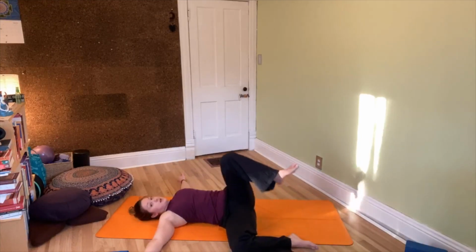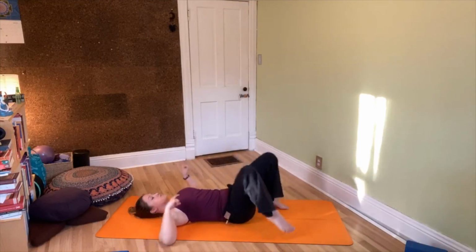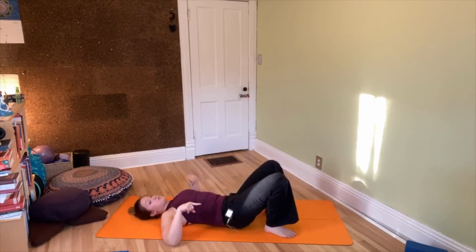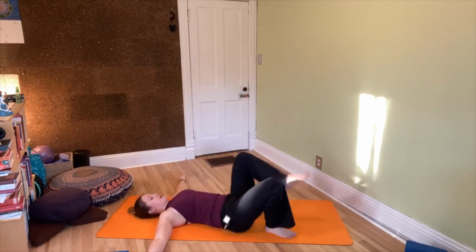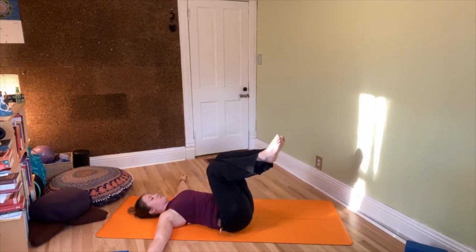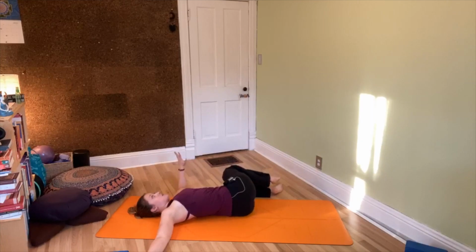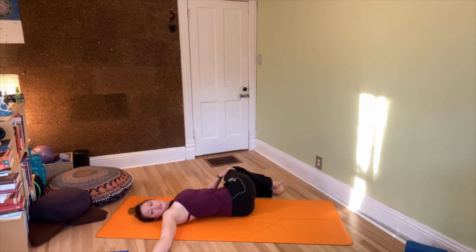Take the knees back up. If you need to, move the hips back to the center, or if you know you'd like to for the other side, move them to the right slightly. Pick up knees, pick up the feet, release the knees to the left. Left arm can anchor the legs, turning the head to the right. Repositioning hips if you need to.